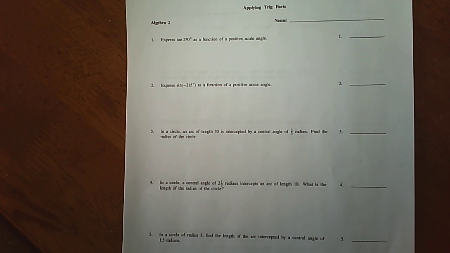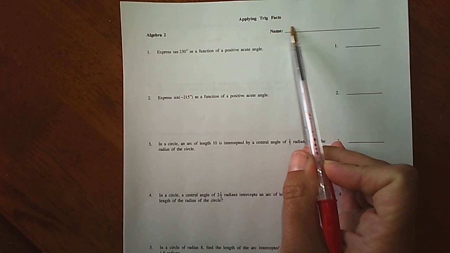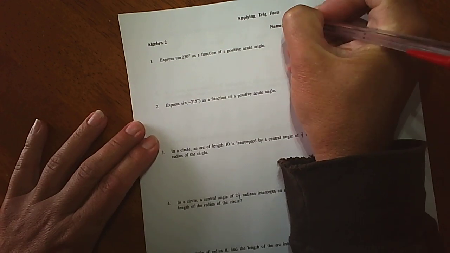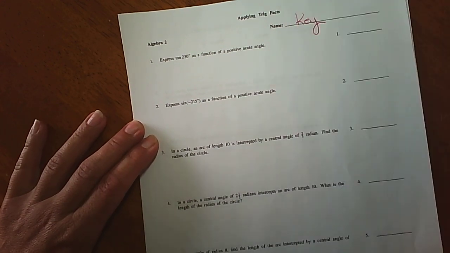Let's go through the homework that was due today, the worksheet that said applying trig facts. A lot of you did do well, but a few of you were off a little bit, so I do want to go through. Let's see how it goes. And we'll start with our key here.